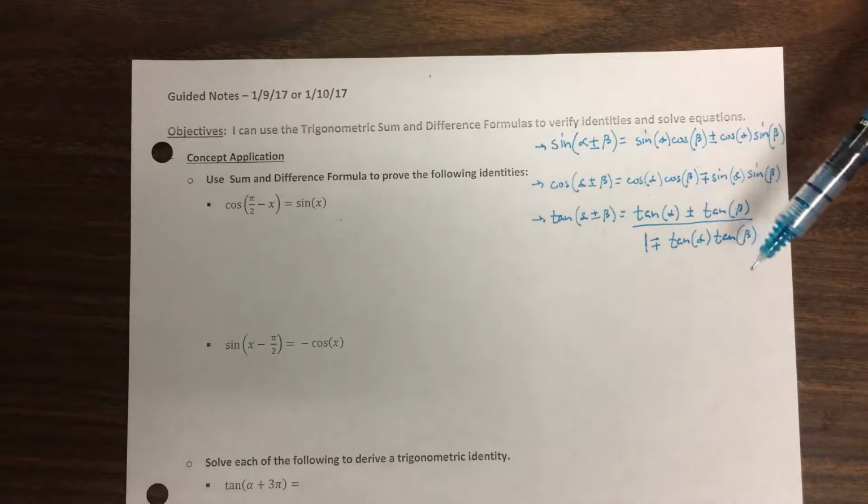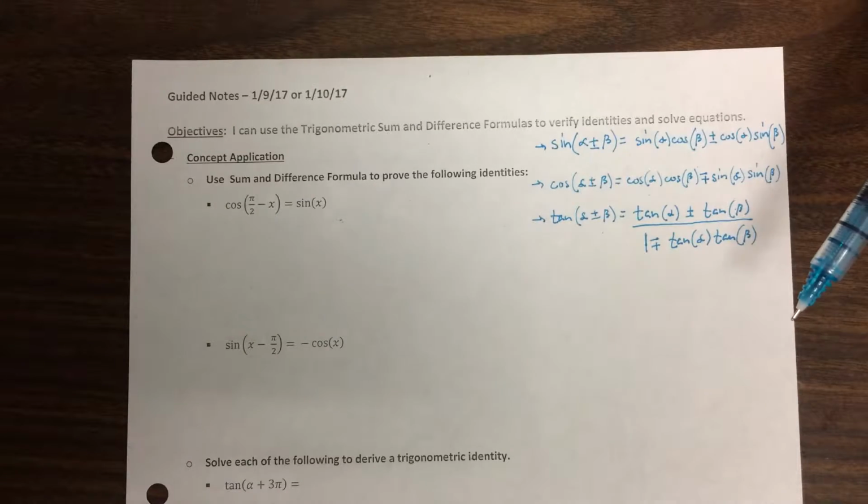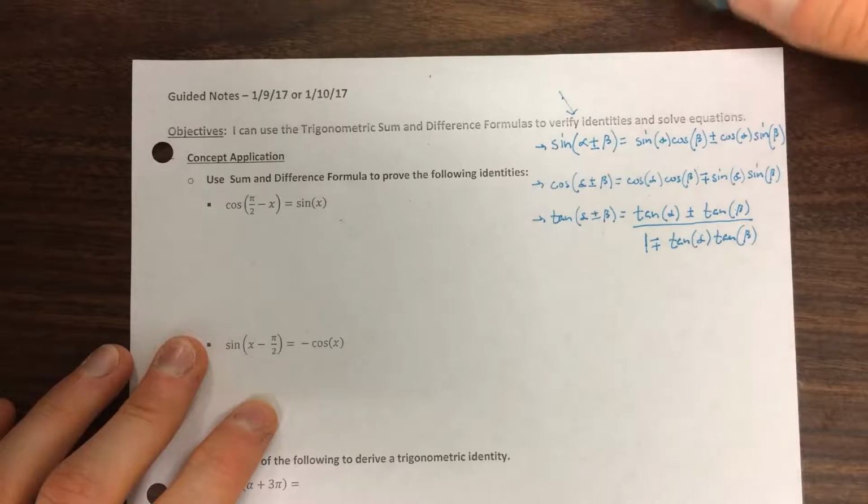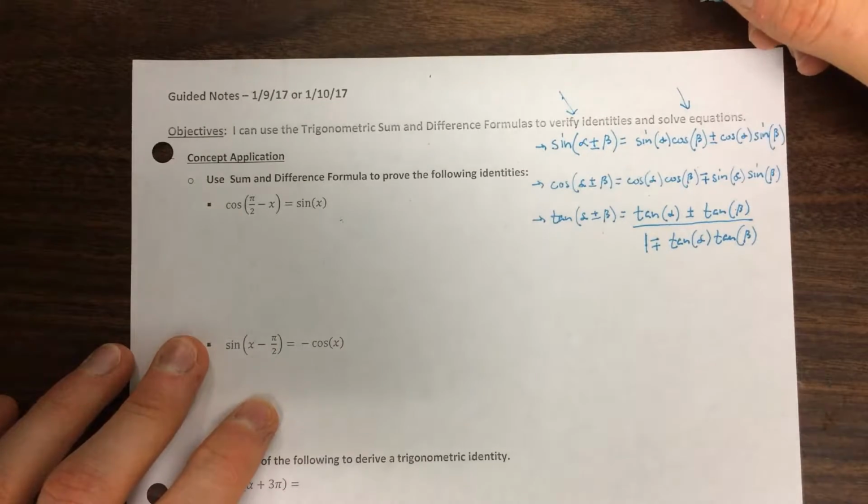But we used these 3 formulas to calculate exact values, for example, sine of pi over 12, cosine of 5 pi over 12, things like that. Today we're going to use these formulas to verify identities and also solve equations. That's our 2 objectives here.